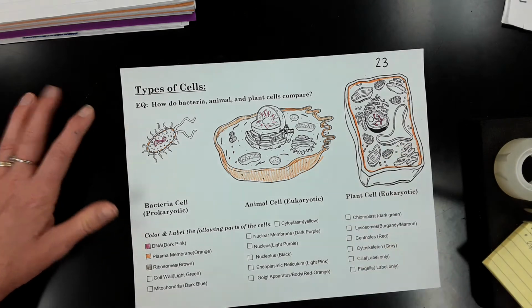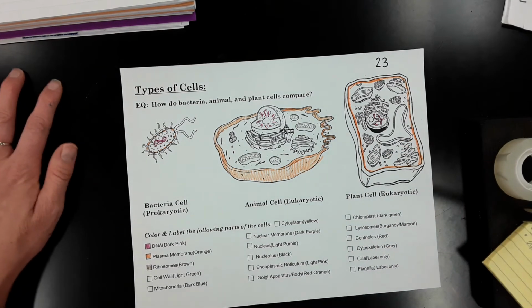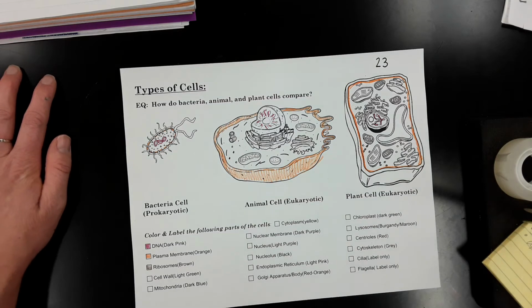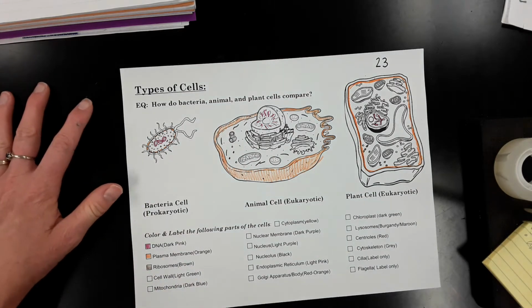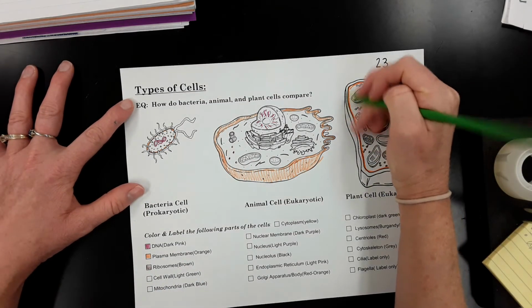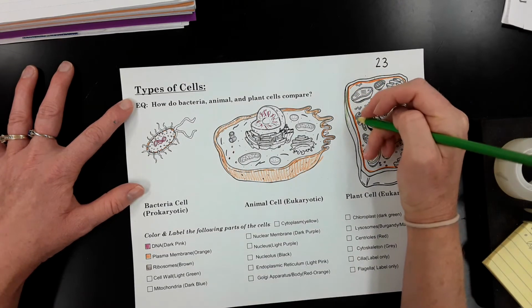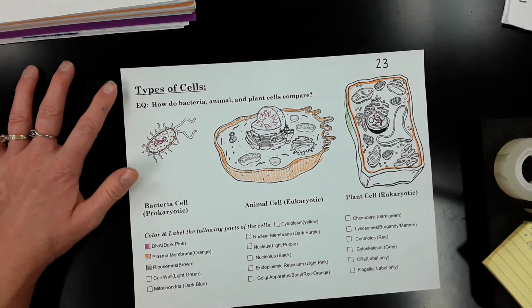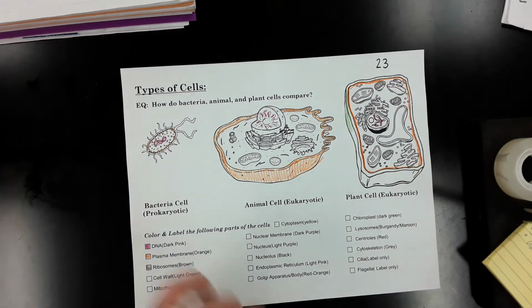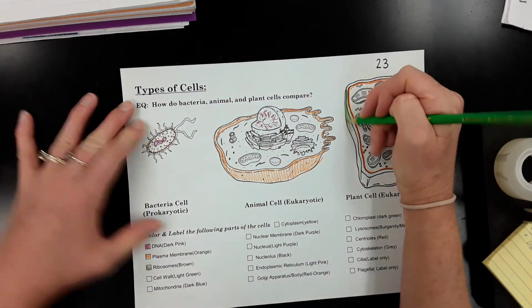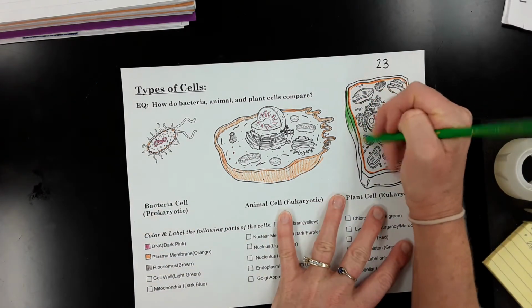The cell wall, you want to color a light green, and the cell wall is going to give the plant cells some structure. It's going to be the whole outside. I don't know if I like this green. I like this one better. So the whole outer edge here is going to be the cell wall on the plant.